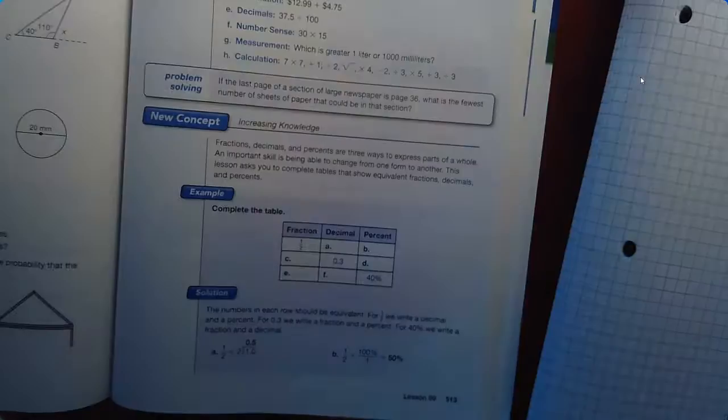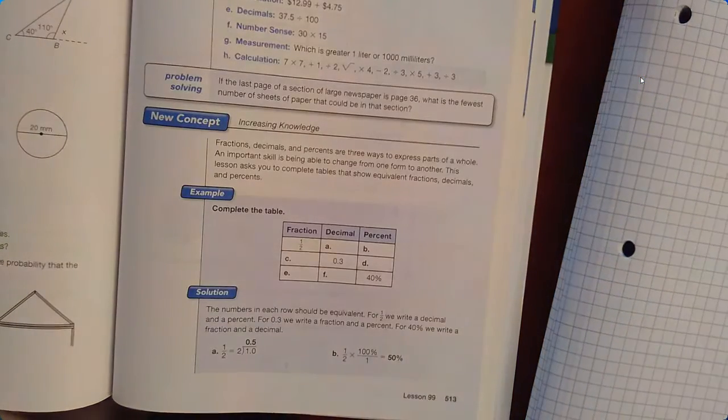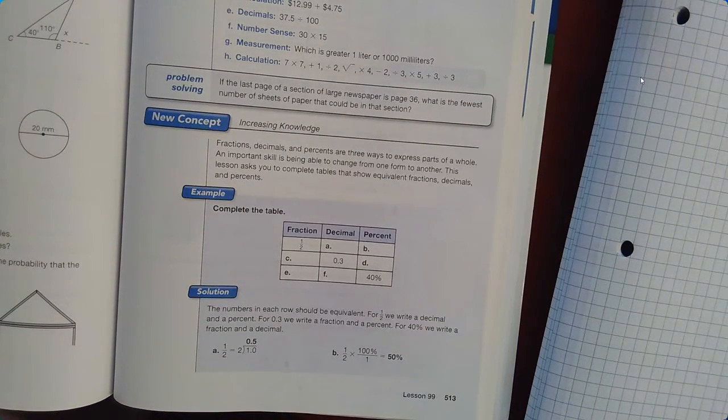Here, we're talking about fraction, decimal, percent equivalence, which we've sort of done before. I think this is just putting it back together again. Really simple stuff. I don't think you're going to have an issue, okay?